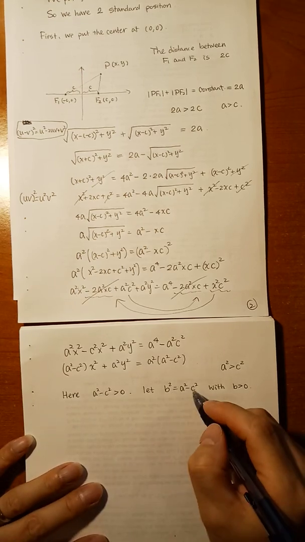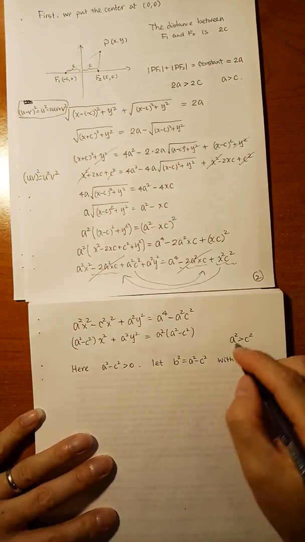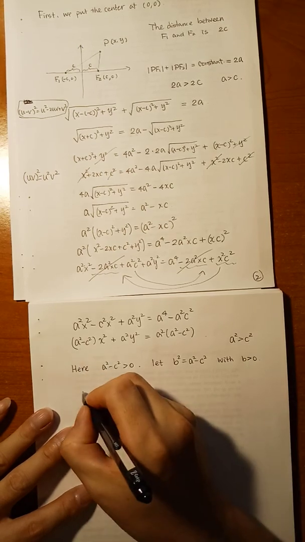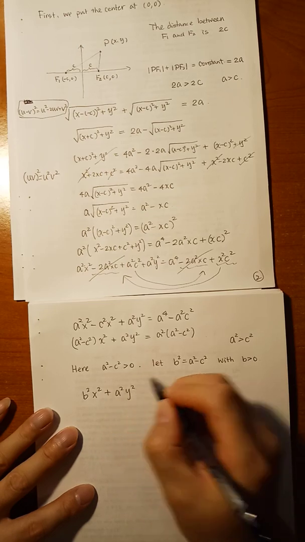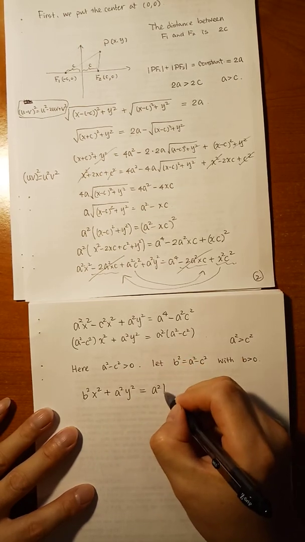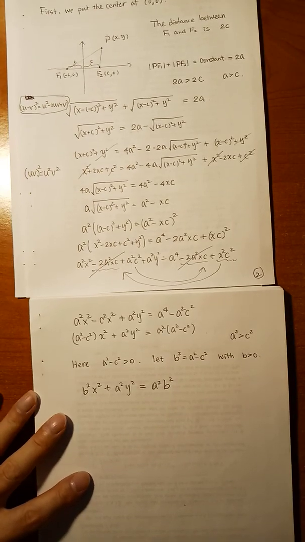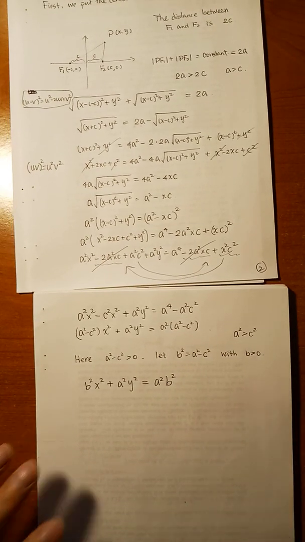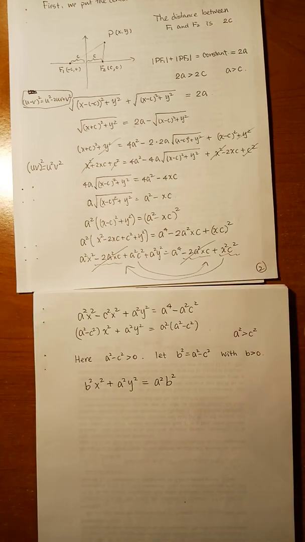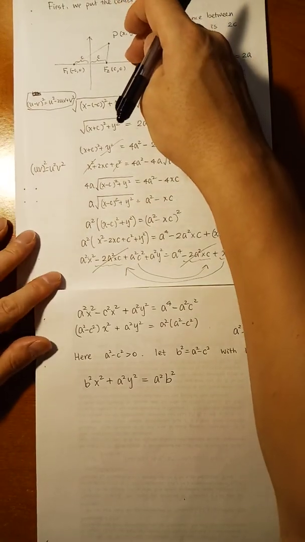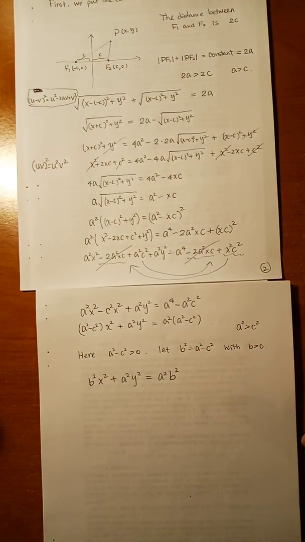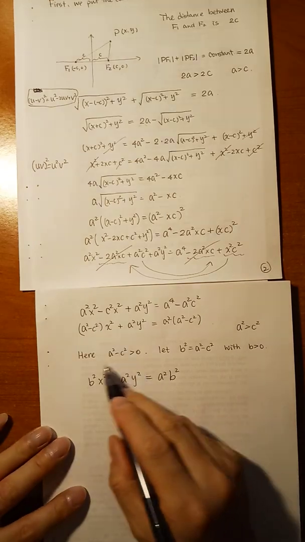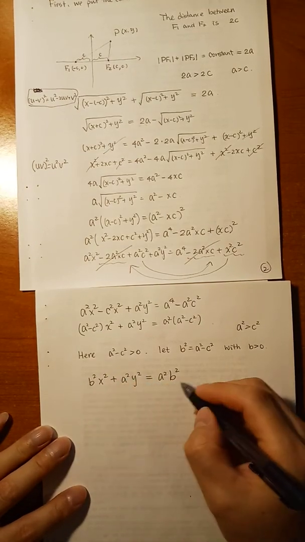Okay, so we let b square equal to a square minus c square because a square is greater than c square. So this is b square x square by this setting. And here a square y square is equal to a square times b square. Okay, I do it in the fast way, but you can stop the video and go back and listen again. So basically, that's just the geometry from the triangle, and after you know it's a positive number, you take the square root to get the principal square root.